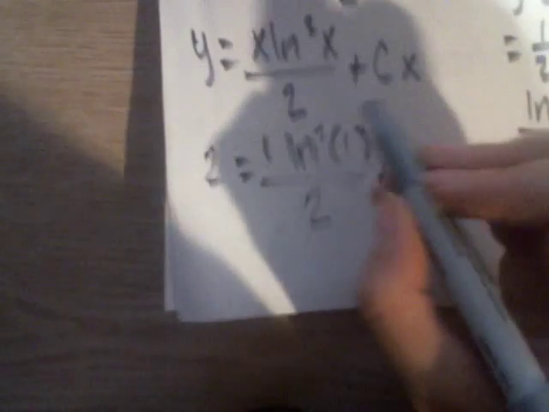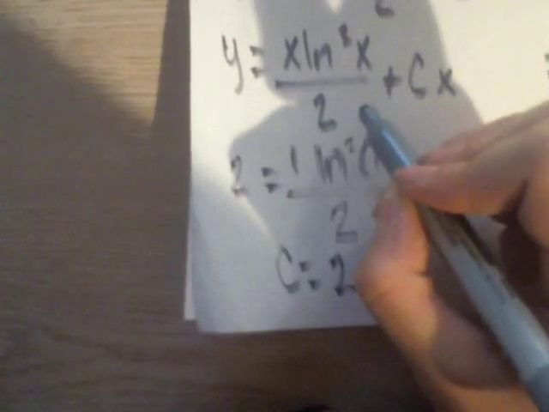Now ln of 1 is 0, so it makes the numerator 0, which makes it 0 over 2, and c just ends up equaling 2.